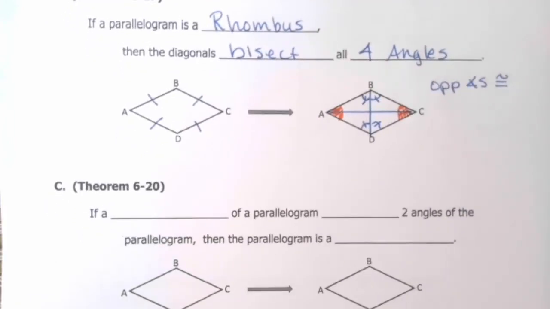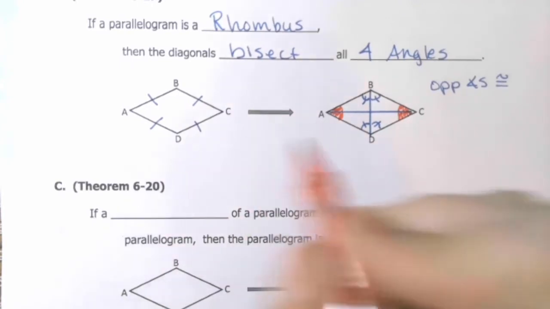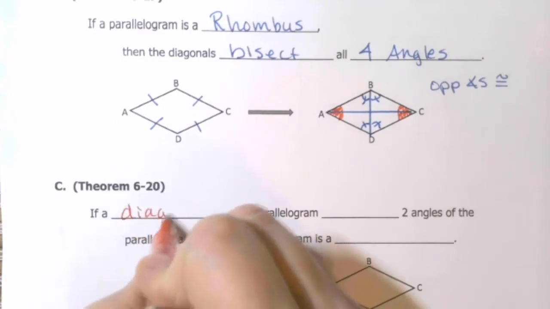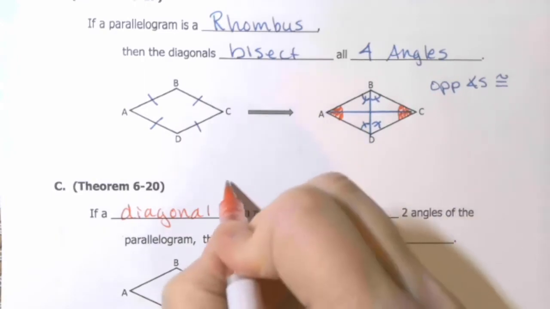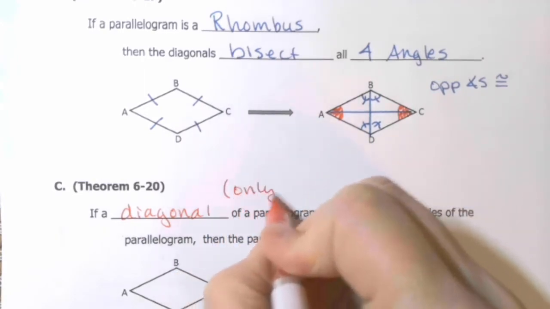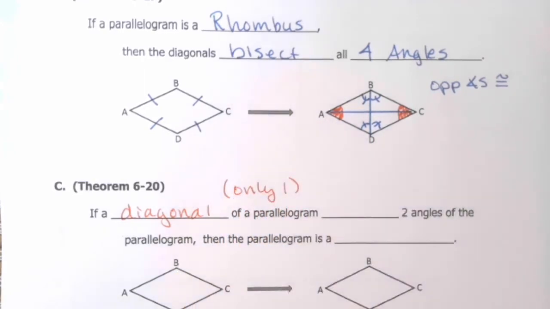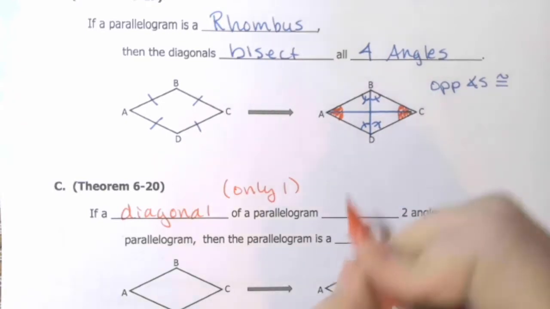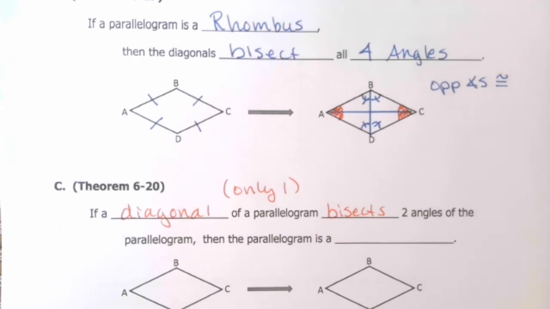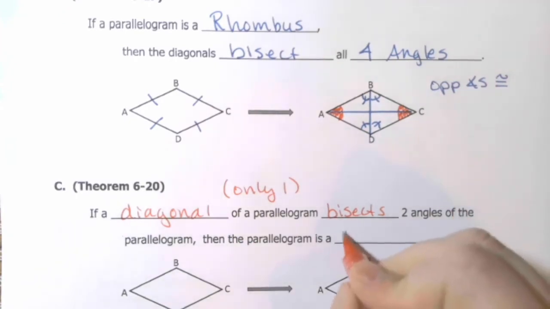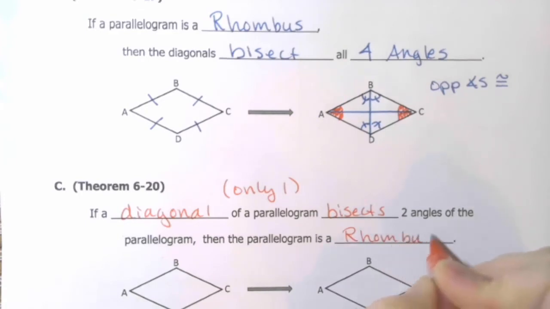All right, Theorem 620. Here we go. If a diagonal, and notice it's a diagonal, so only one. If only one diagonal of a parallelogram bisects 2 angles of the parallelogram, then the parallelogram is a rhombus.